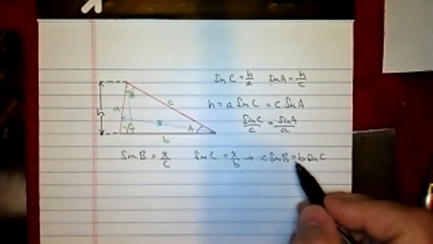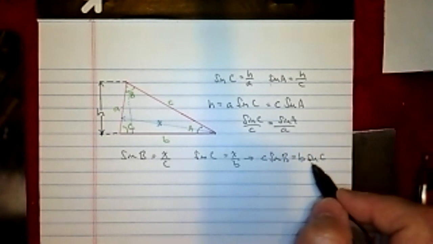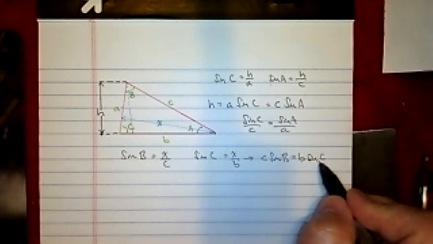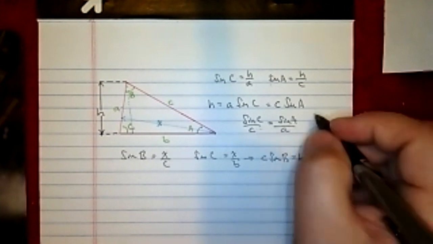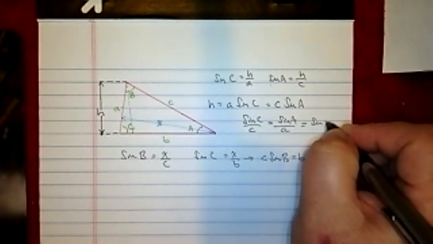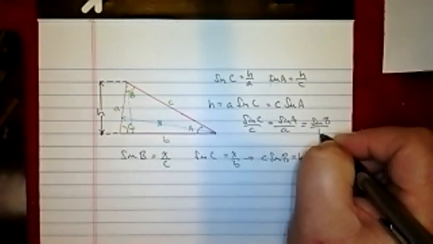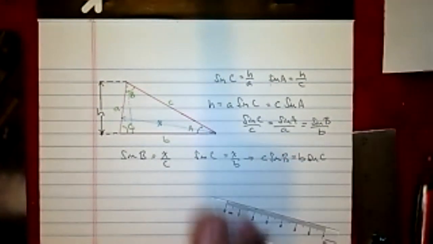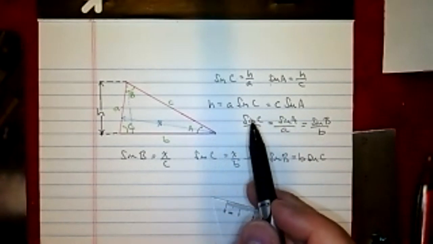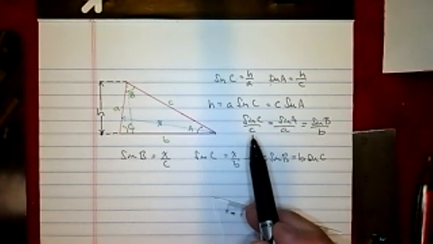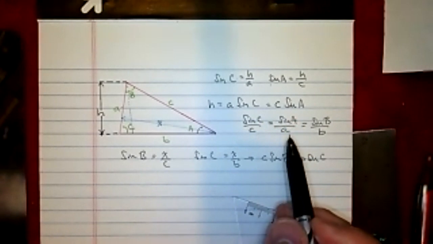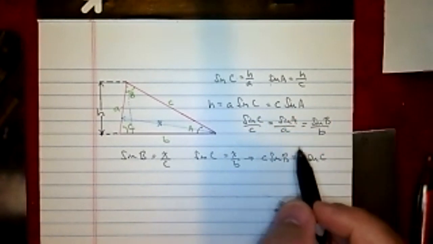So I've already got sine B over b. I've got sine C over c. So when I divide both sides by c, that's sine C over c. Now I've got sine B over b. And that's our law of sines. It gives us the ratio of the sine of the angle to the opposite side is equal to the ratio of the sine of the angle to the opposite side, and so on and so forth.